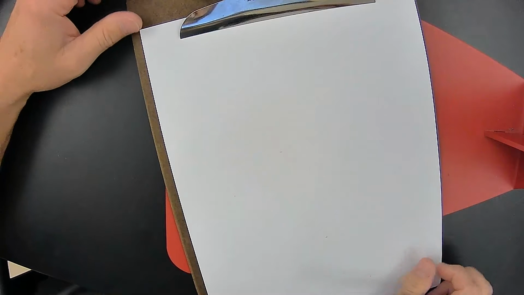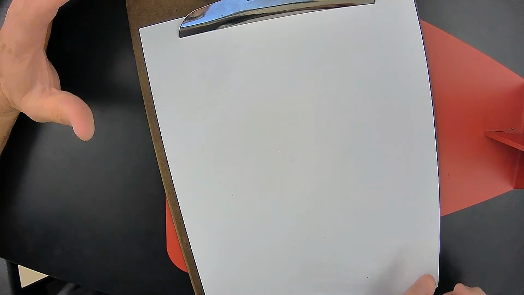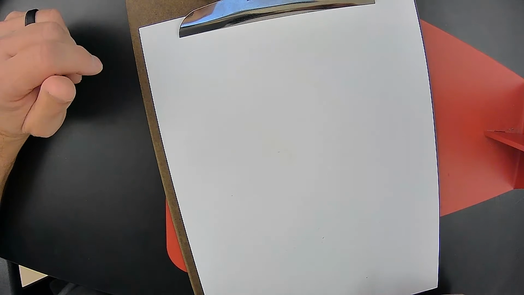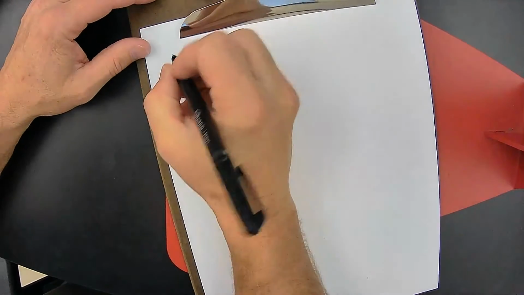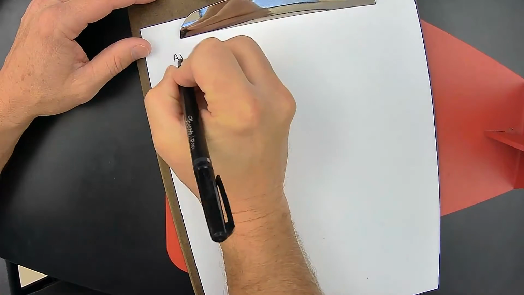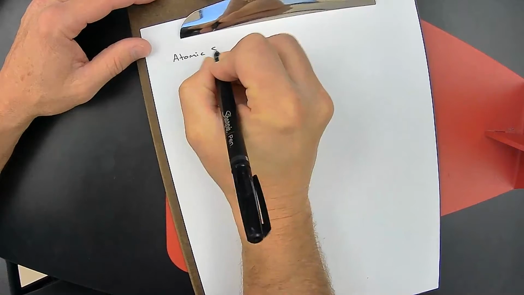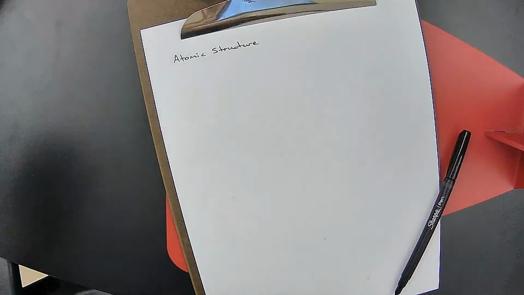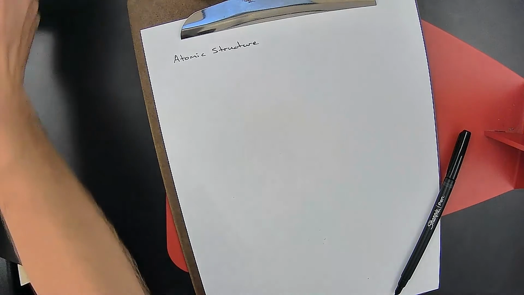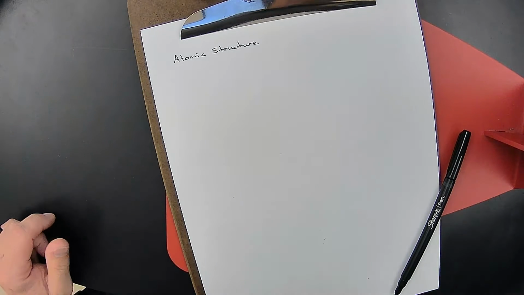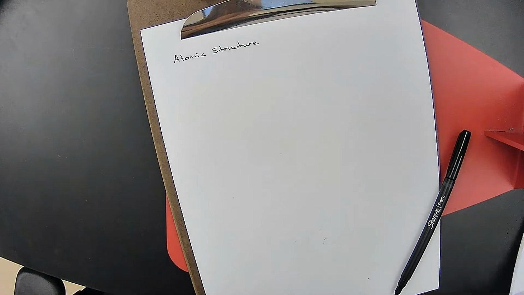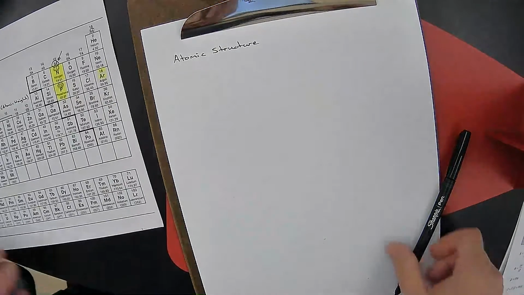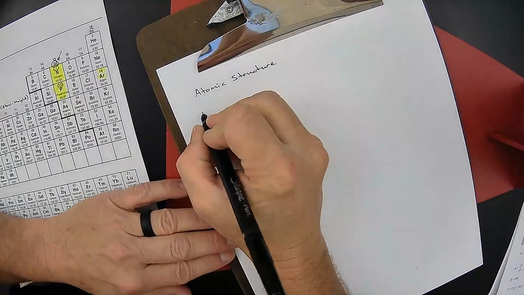In this video, we're going to review the importance of the structure of the atom, and specifically the importance of what column A's mean and what rows mean. So in our notes, we will title this as atomic structure. What I want to remind you about is the importance of what the row indicates to us, as well as the A column on the periodic table.